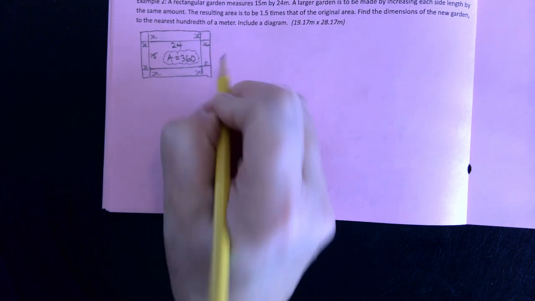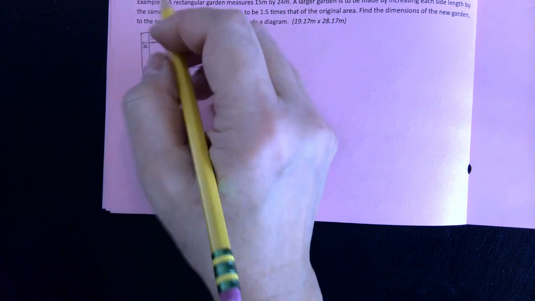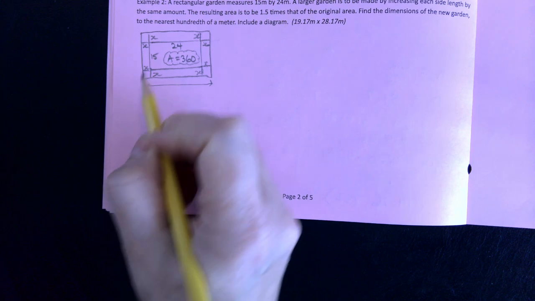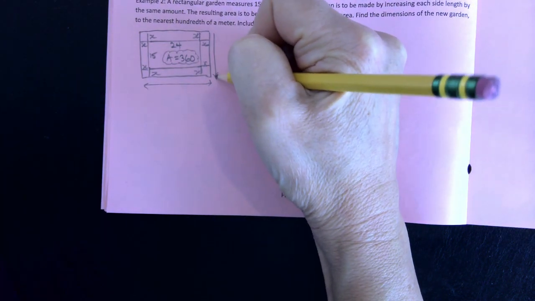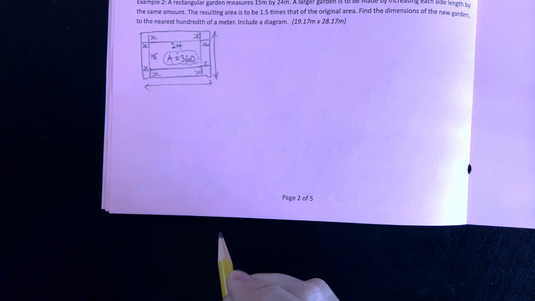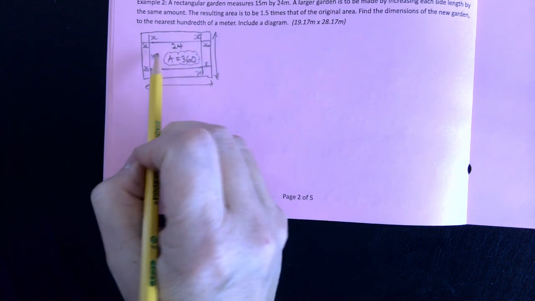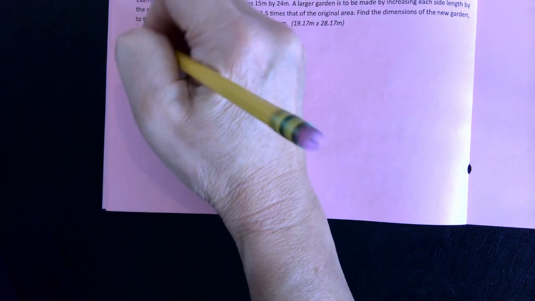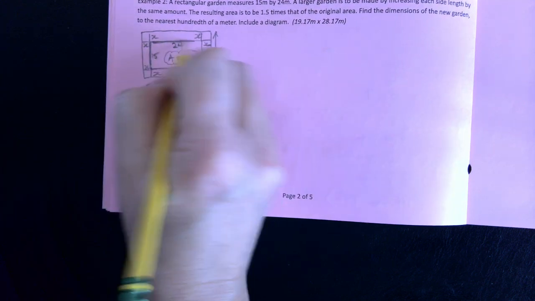Okay. All right, so now the area of the new garden would be this length times this width. So let's come up with a new expression. We have 15 by 24 for the original garden.